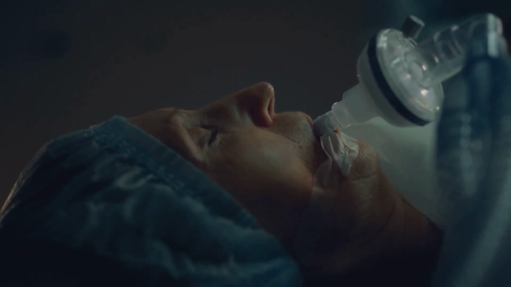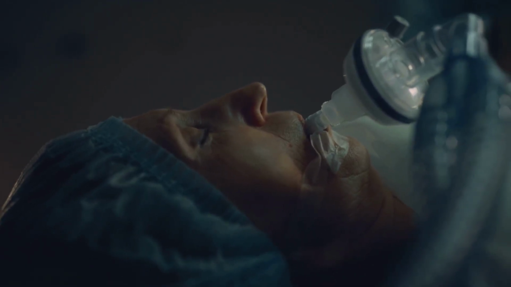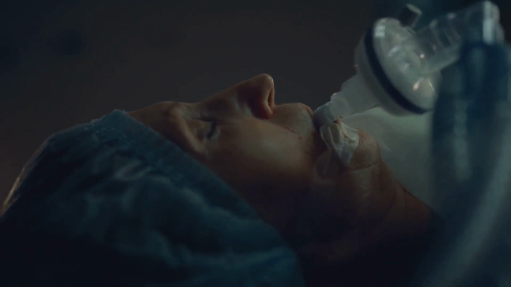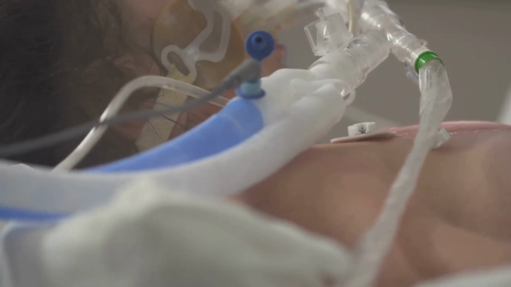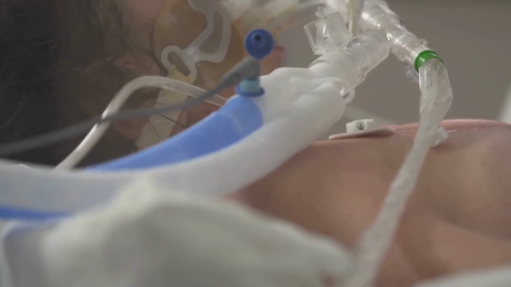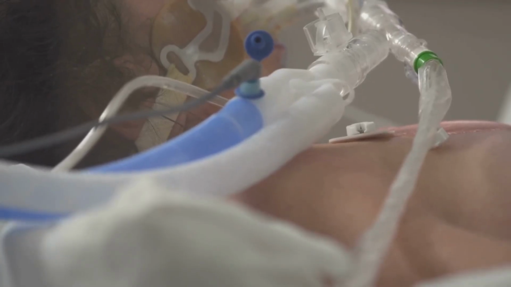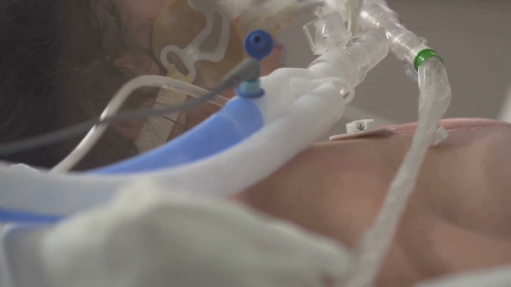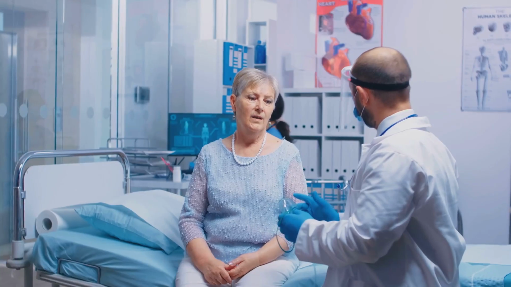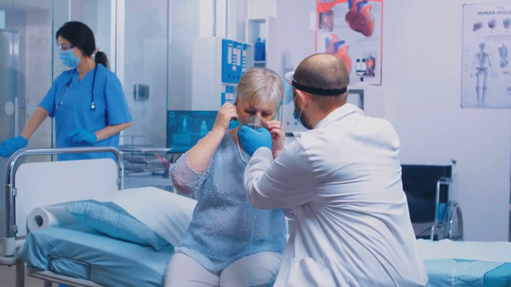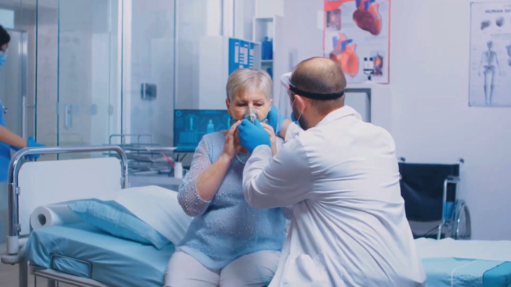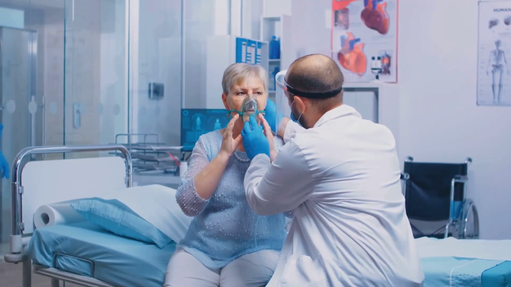Significant hypoxemia. Pro tip: be cautious with oxygen in chronic CO₂ retainers. Apply it carefully. Start with a low-flow device like a Venturi mask. Aim for a target saturation of 88 to 92%. Full interpretation: acute on chronic, partially compensated respiratory acidosis with significant hypoxemia. Priorities are controlled oxygenation, bronchodilators, and possibly non-invasive ventilation.